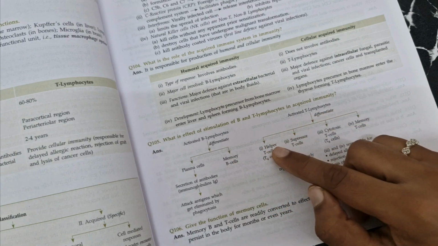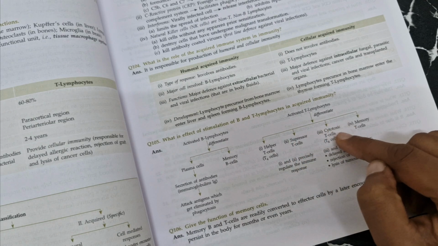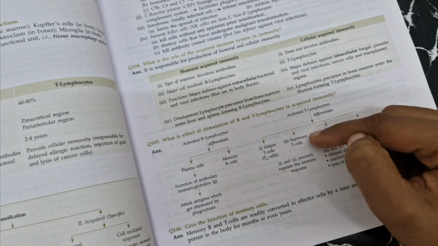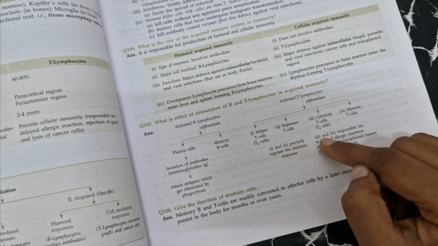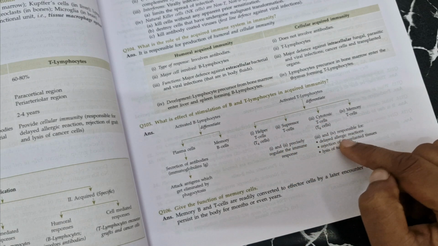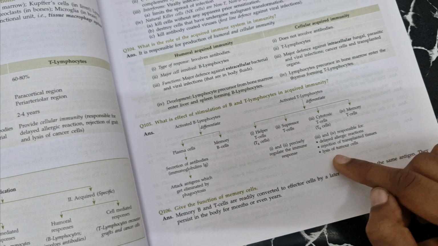Activated T cells differentiate to form helper T cells, that is T4 cells, suppressor T cells, cytotoxic T cells, that is T8 cells, and memory T cells. The first and second precisely regulate the immune response. The third and fourth are responsible for delayed allergic reactions, rejection of transplanted tissues, or lysis of tumor cells.